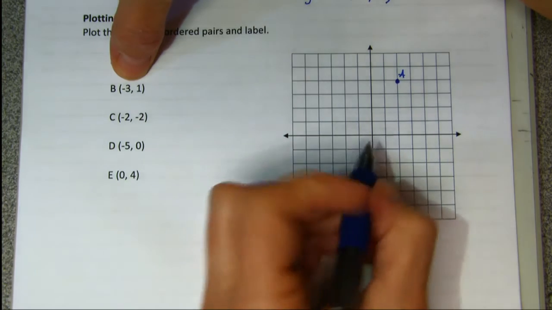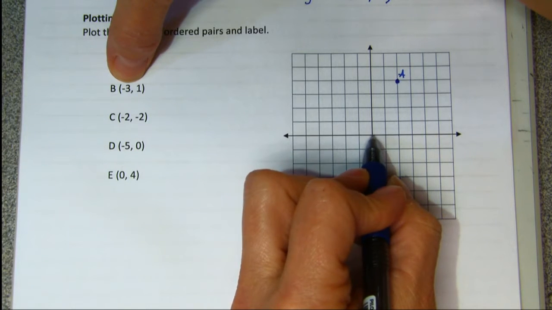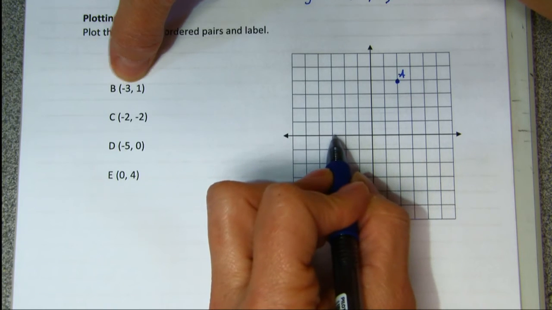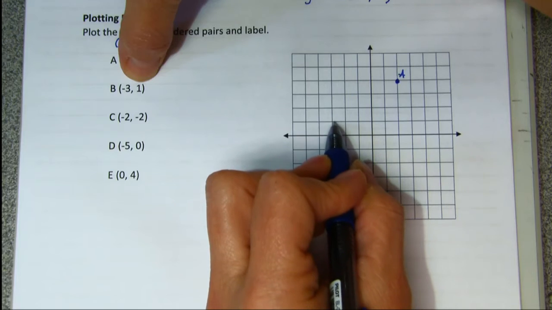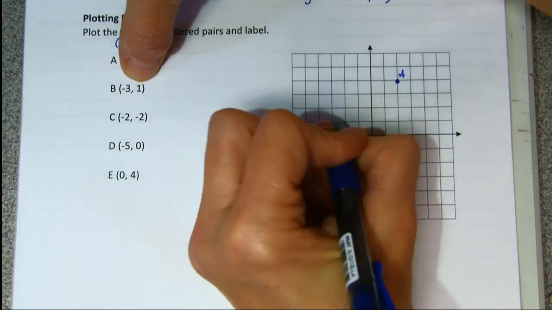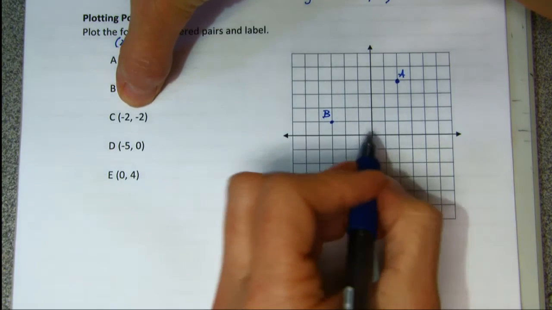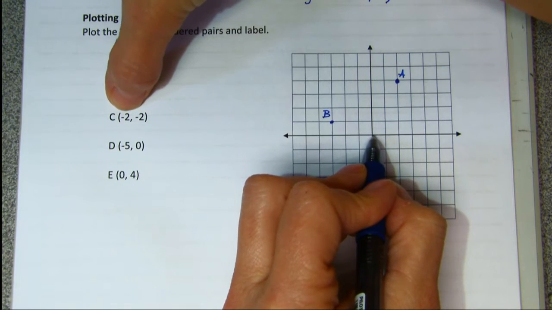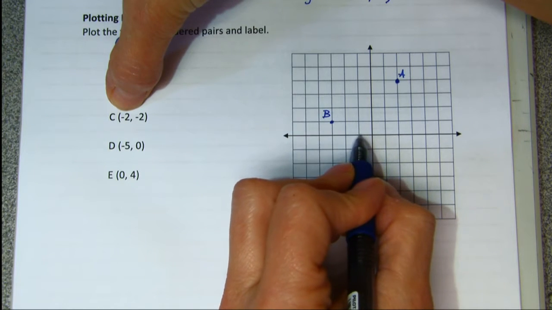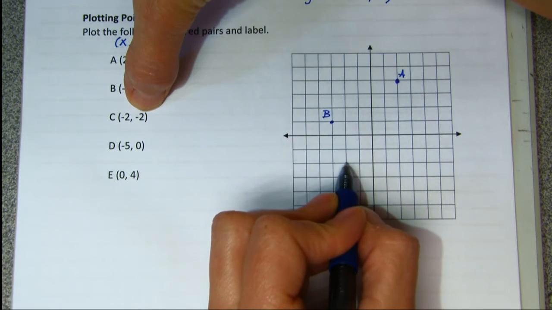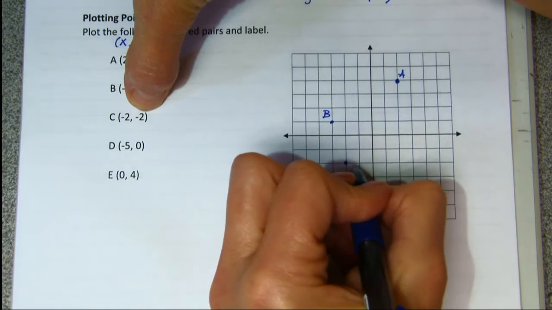Notice point B. Again I start at the origin, and with the first number you move left or right, and since it's negative 3, it tells me to go to the left, 1, 2, 3. Positive 1 means go up 1. There's point B. C, these are both negative, so I start at the origin, the first number, left or right. Since it's negative, I'll go to the left 2, 1, 2, and negative 2 then means to go down 2, 1, 2. So here is point C.